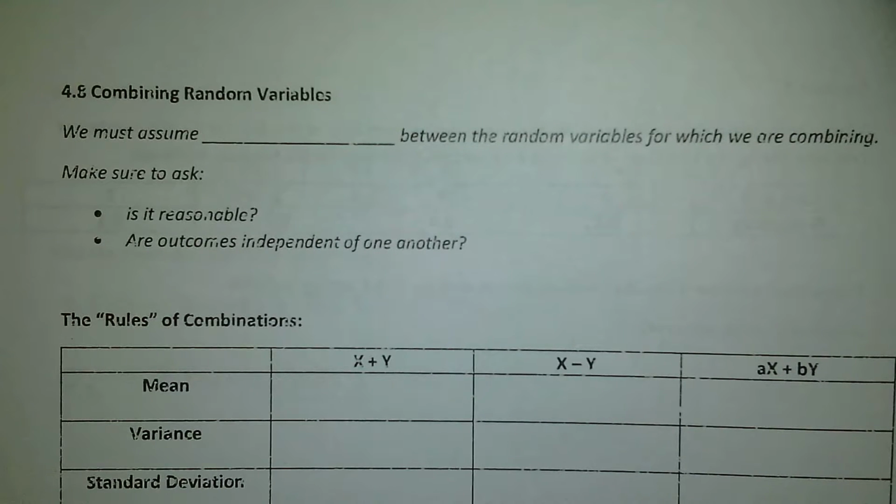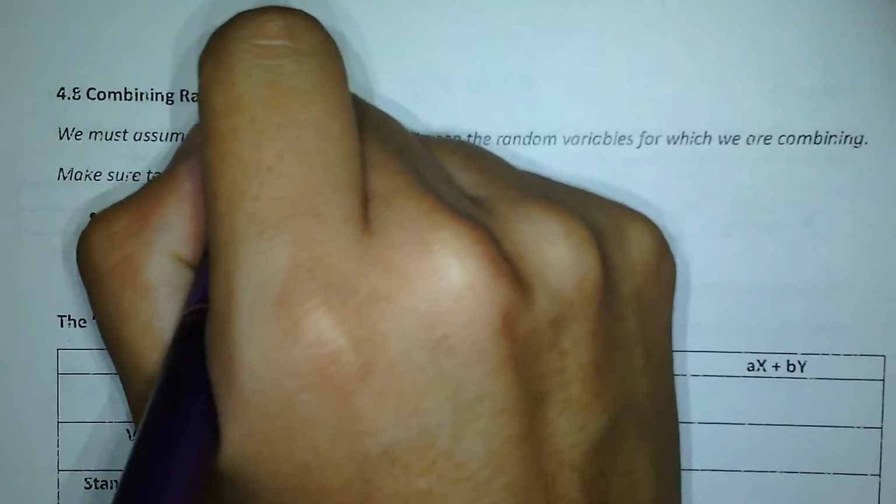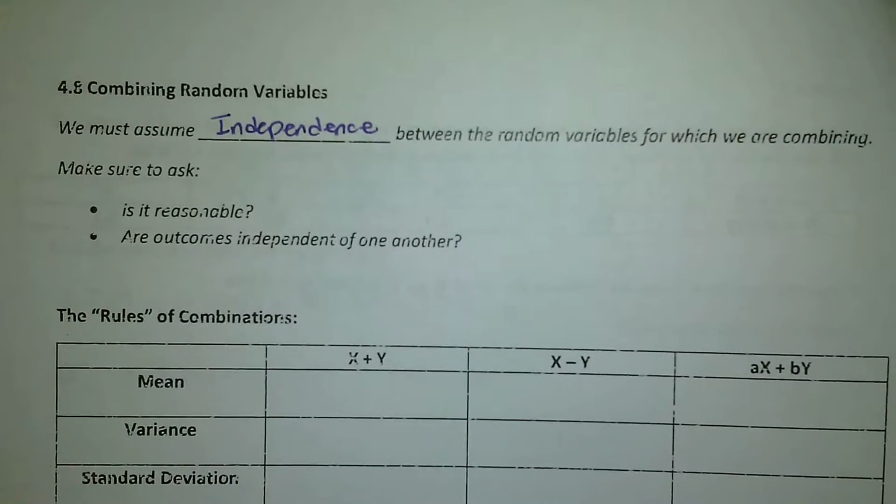Now, the most important thing about random variables, and ideally what we're looking for when we combine any two data sets, is that we must assume independence. The reason is because we don't want the results of X to influence Y or vice versa, right?